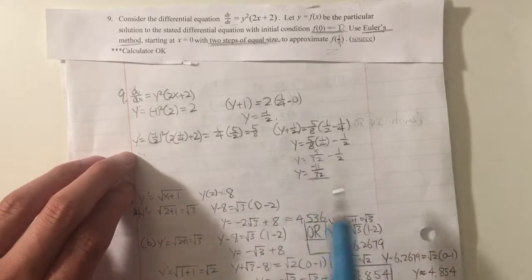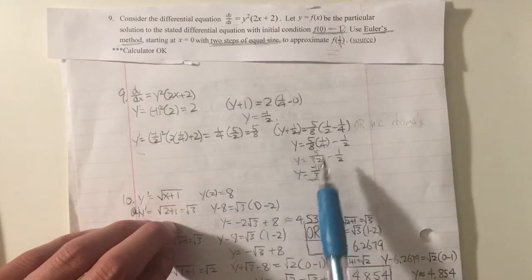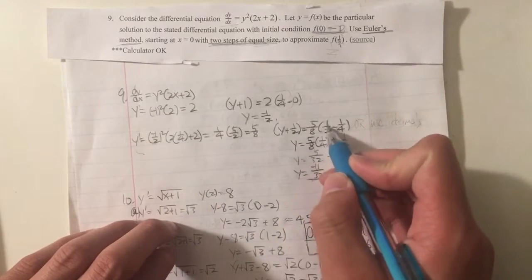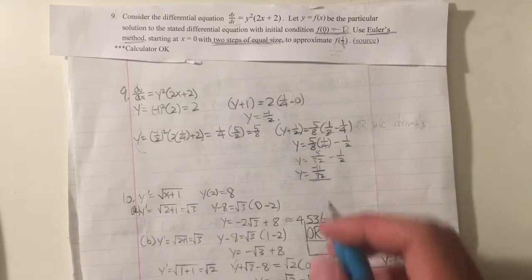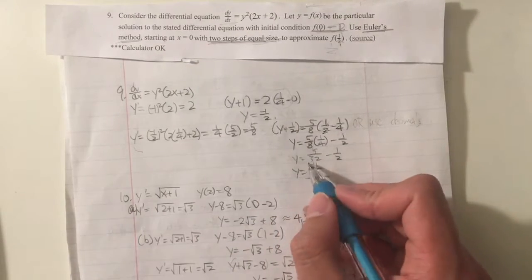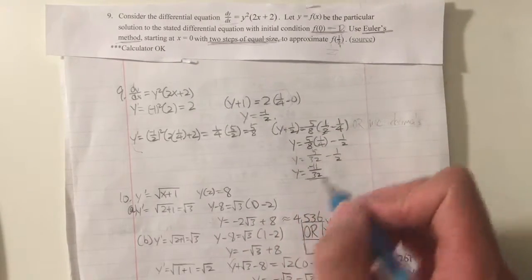And with that new slope, plug it into this slope form, with x = 1/2 as the point that y you want to look at, and y you would get, simplifying all that down, -11/32.